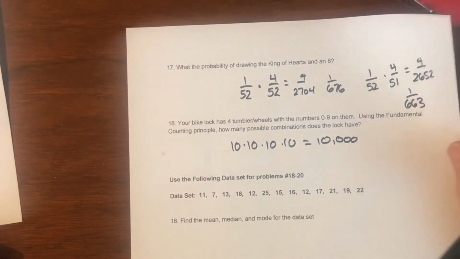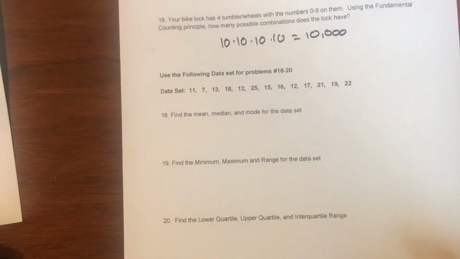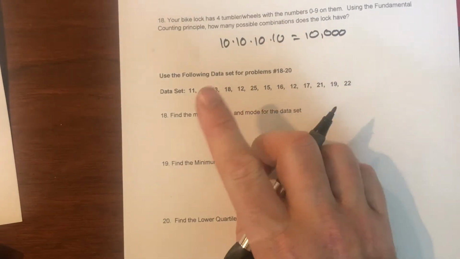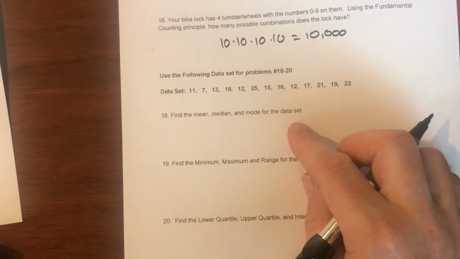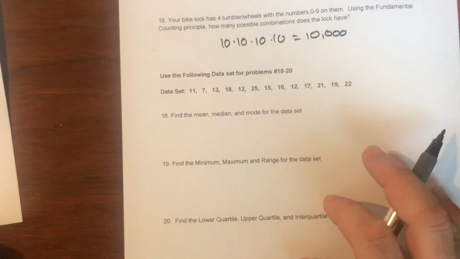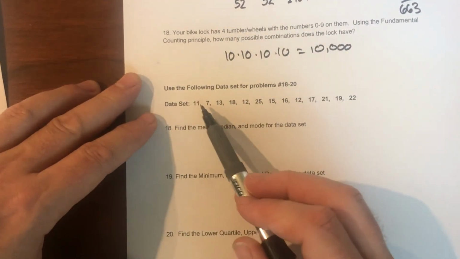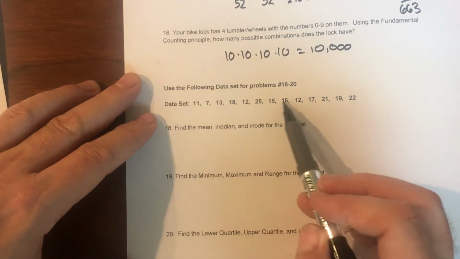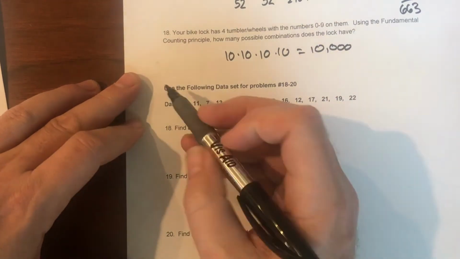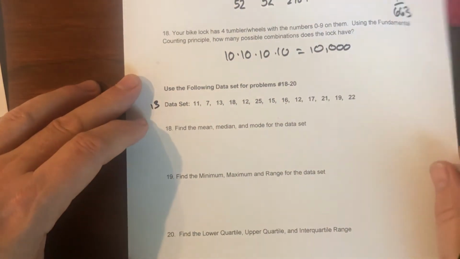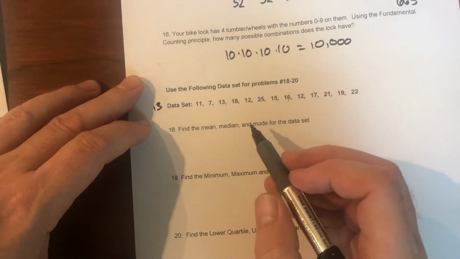Okay. Last 3 questions. Use the following data set for problems 18 through 20. Here's my data set. I need to find the mean, median, and mode. Okay, first thing I notice is this is not in the right order. Okay, let's count. 1, 2, 3, 4, 5, 6, 7, 8, 9, 10, 11, 12, 13. There's 13 cards. 13 numbers. Let's put them in the right order.